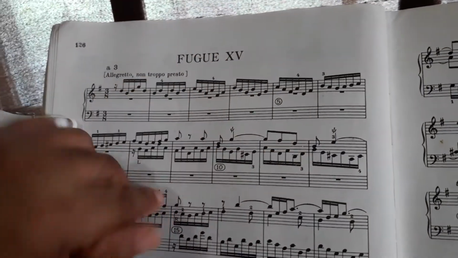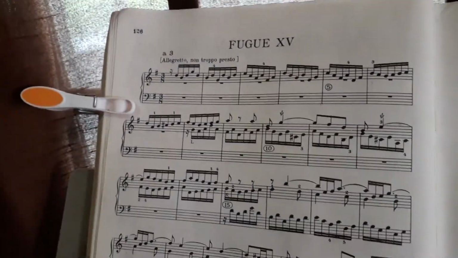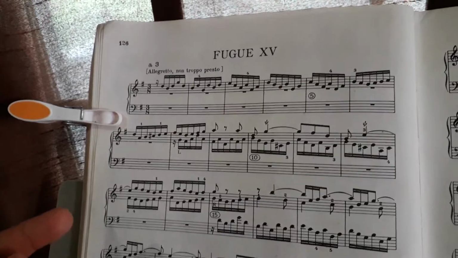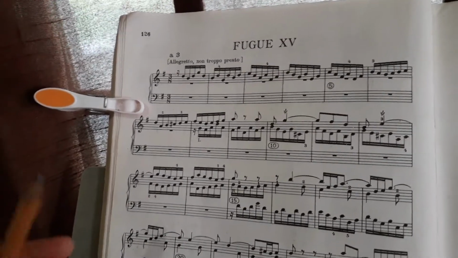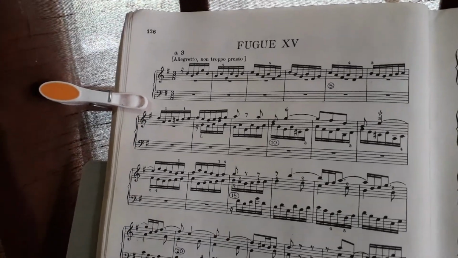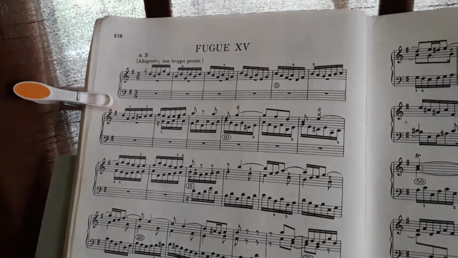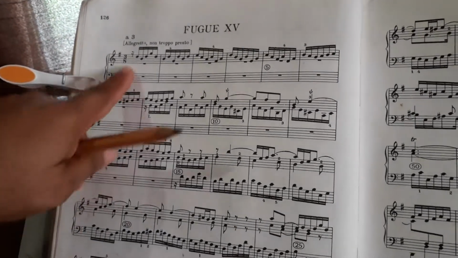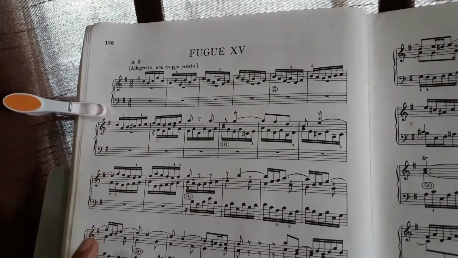A fugue is taking a tune and putting it in a way similar to a round, but not exactly a round, in that it doesn't repeat itself exactly over and over again. There are times when it's going to modulate and change key and so on, and you will hear the tune being played over and over again in interesting ways. So it's basically one simple tune being done in different ways.